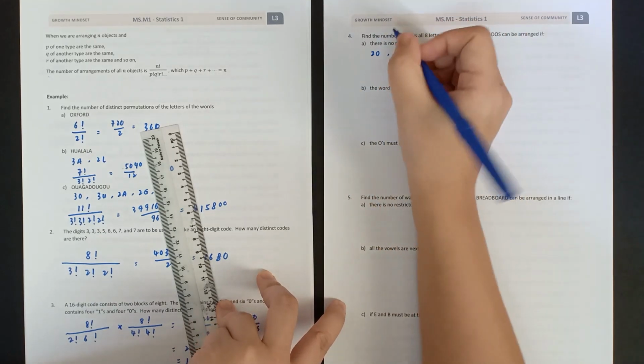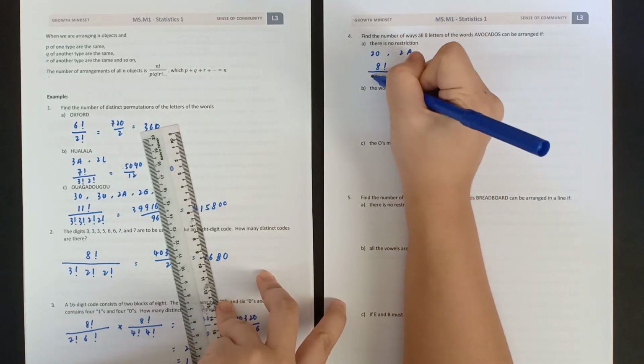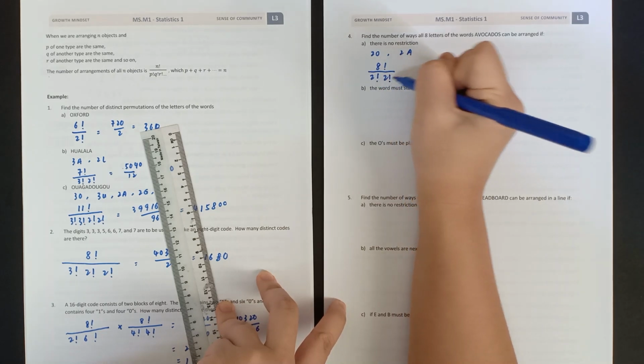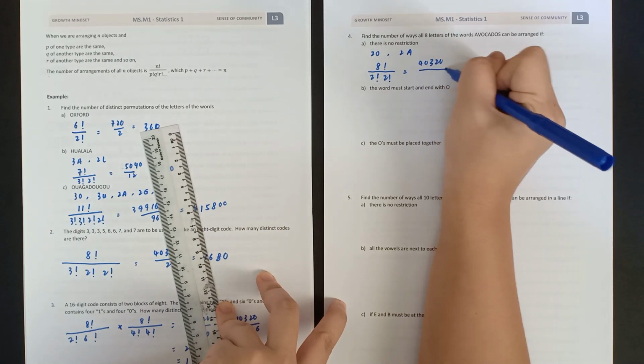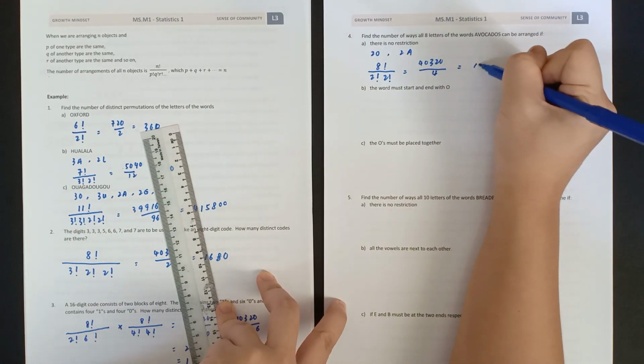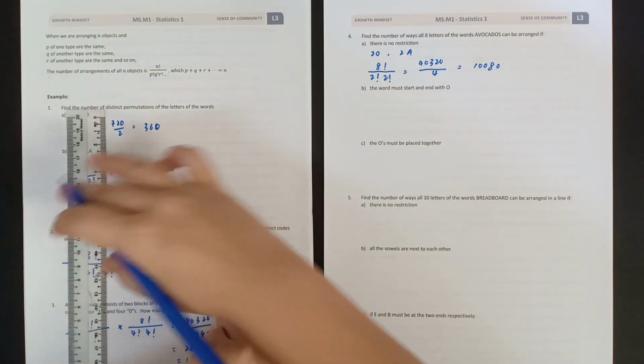So if there's no restriction, it means 8 factorial divided by the meaningless interchange for 2O and 2A. So it equals 40320 divided by 4, which gives you 10080. Okay, which is the answer for the first one.